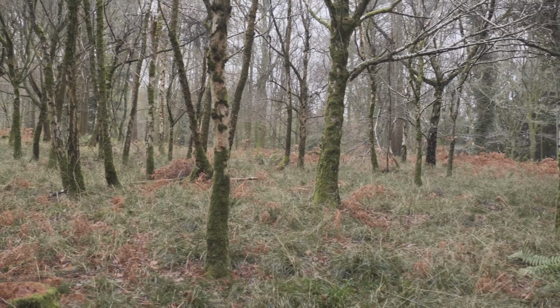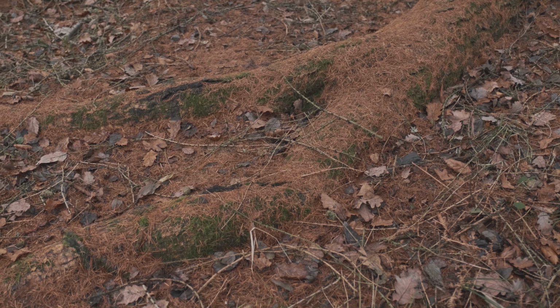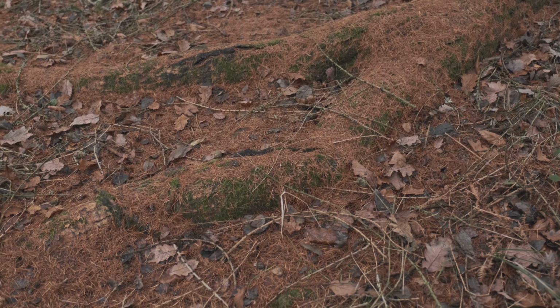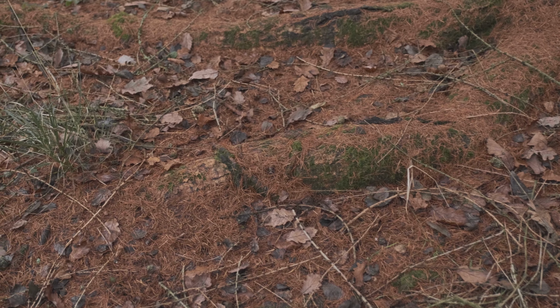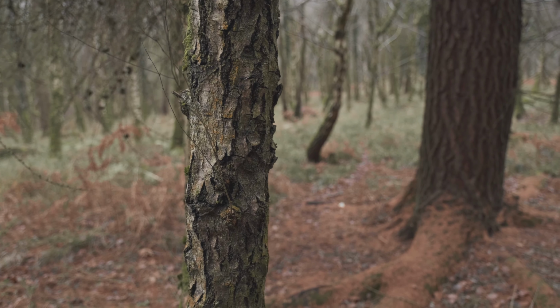Found something that's quite nice actually, and I think it's going to work really well. As I was speaking about earlier, textures in bark, colours and contrast. In this scene we've got lots of pine needles all over the roots of the tree that are revealed, and then a lovely silver birch on the left hand side.